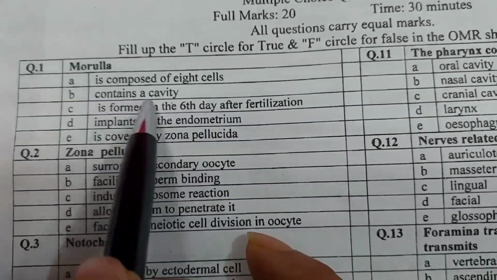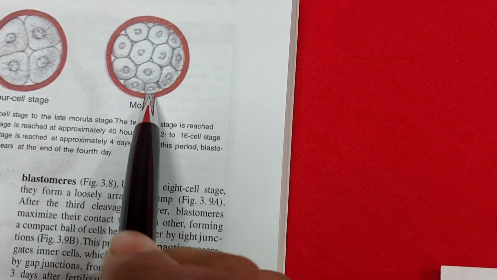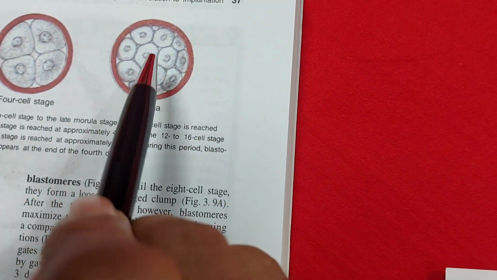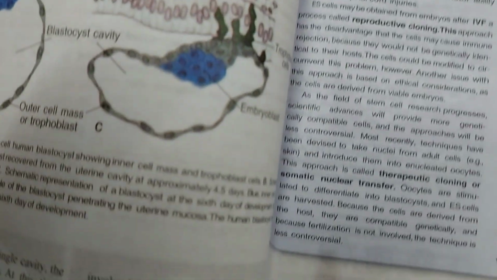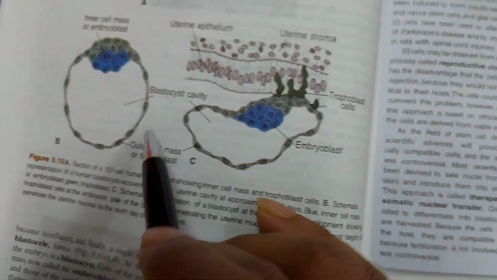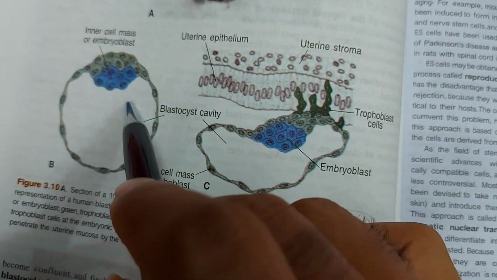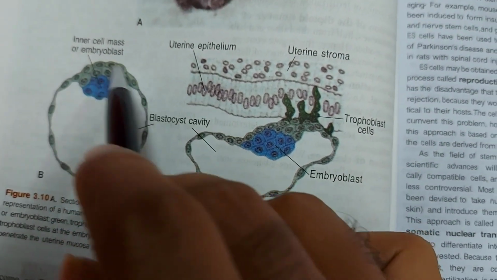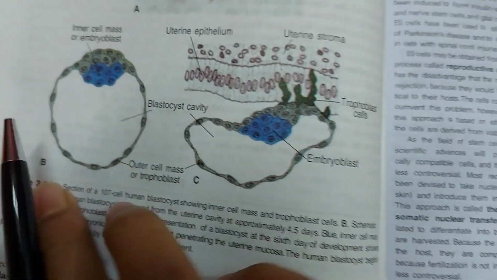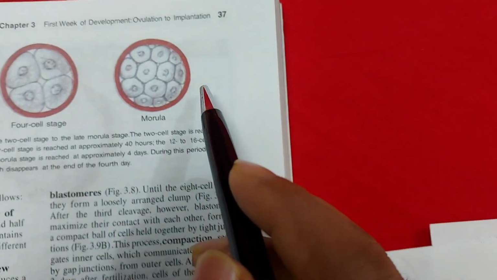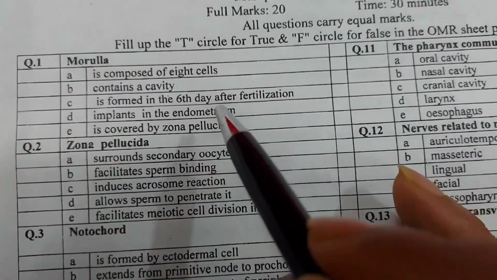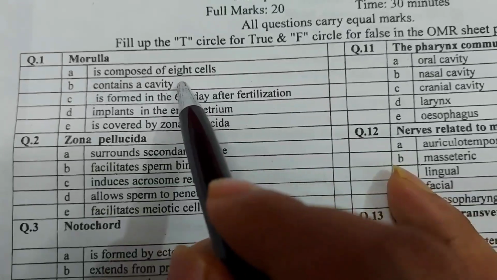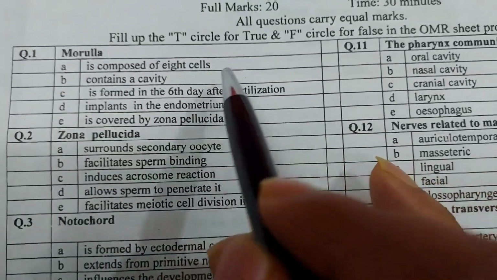Second statement: it contains a cavity. Here we see the morula, and there is no cavity within this morula. So what is a cavity? If we see something like this, here is a cavity. This is the embryo, and this is the cavity, but in the morula stage we can see no cavity. So the second statement, it contains a cavity, is false.